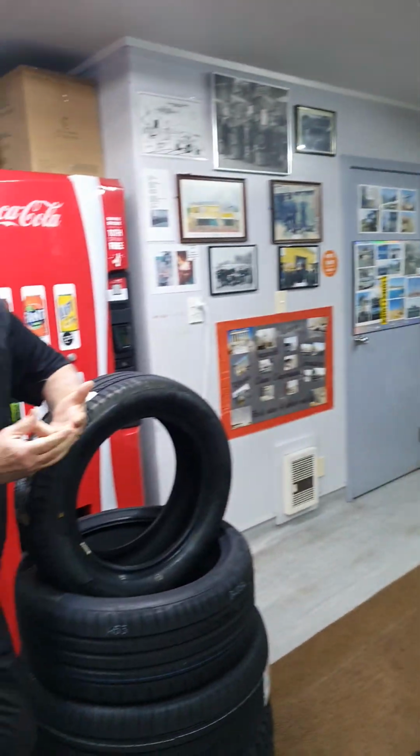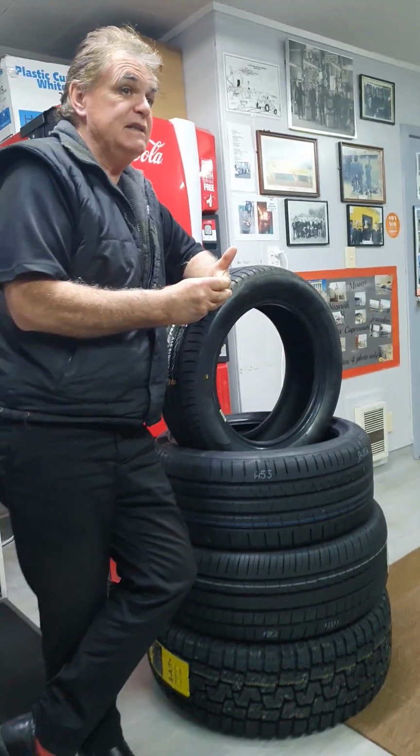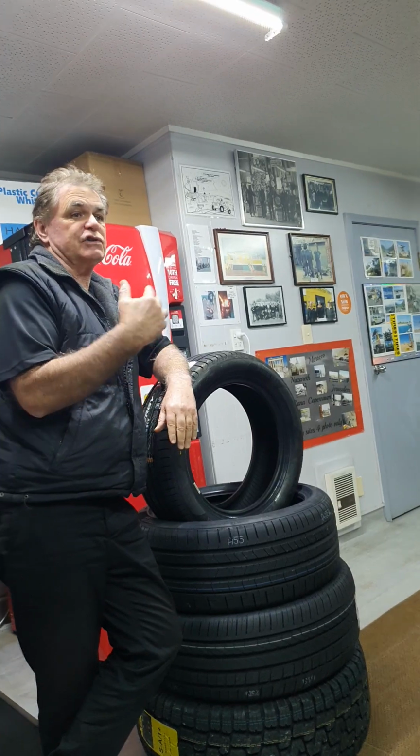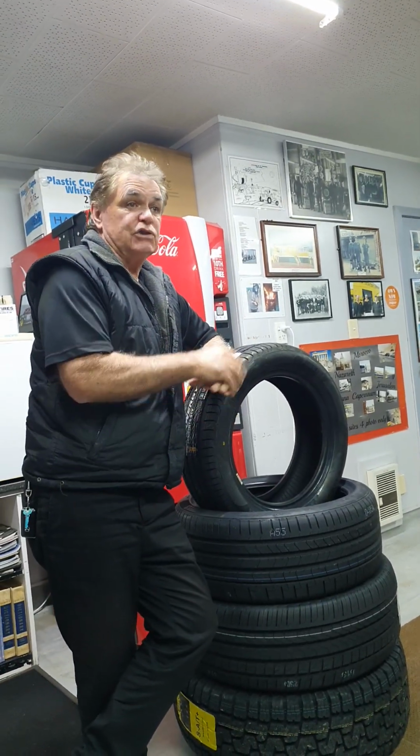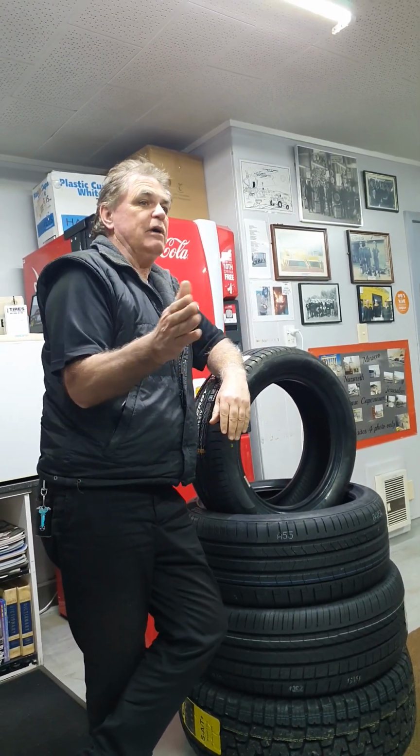Which is a Mercedes optional extension. That's what it means, where you get an MO. An MO is just a Mercedes option, which is a standard tyre. If you get an MOE, it's an extension, which is a run flat.